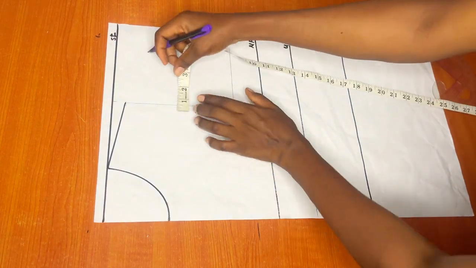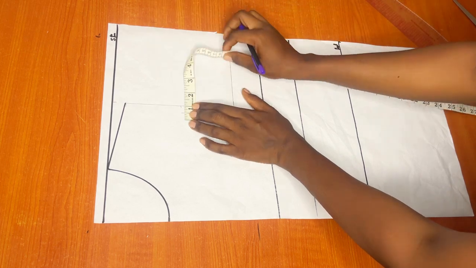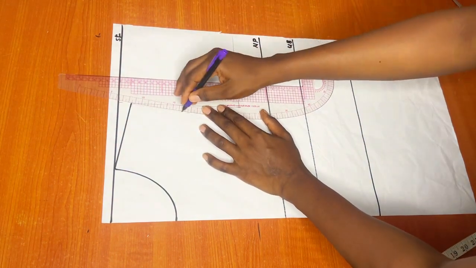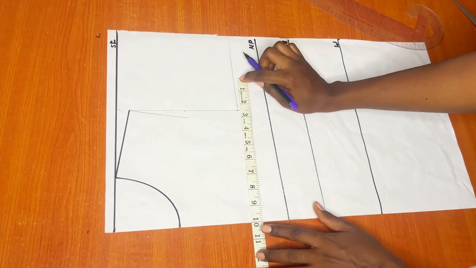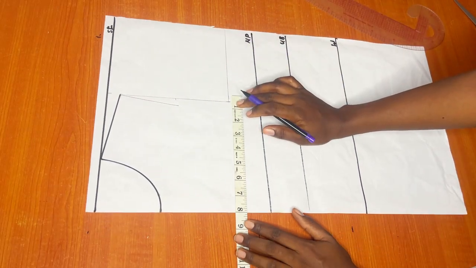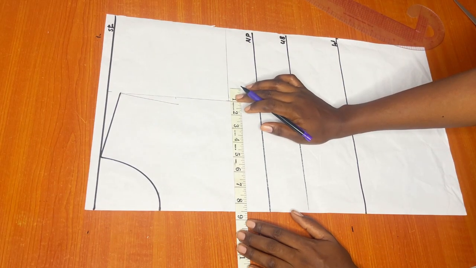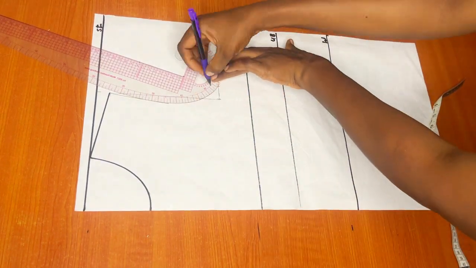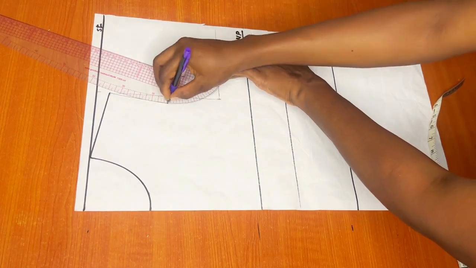I'll go in by 1/2 inch. Then I'll just get my ruler to connect it just like this. Next, I'll take my bust measurement, which is 34 inches, that's 8.5 inches. So I'm going to just mark that just like this, and then continue my armhole curve.